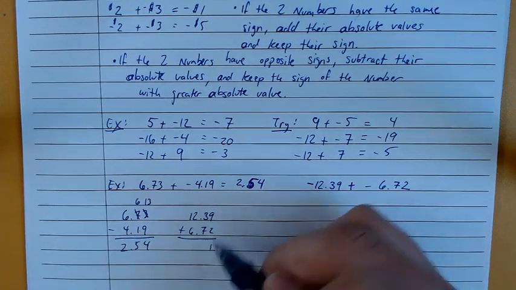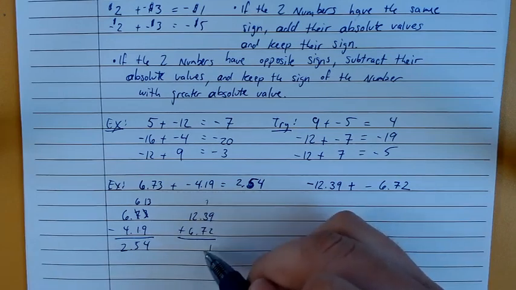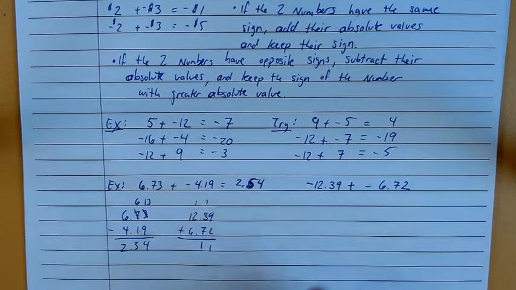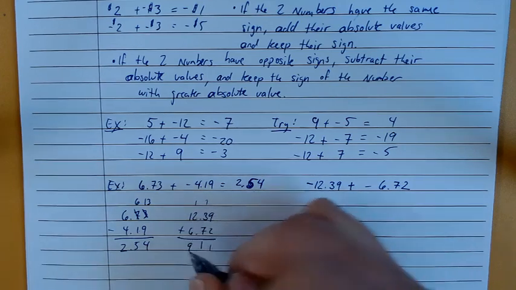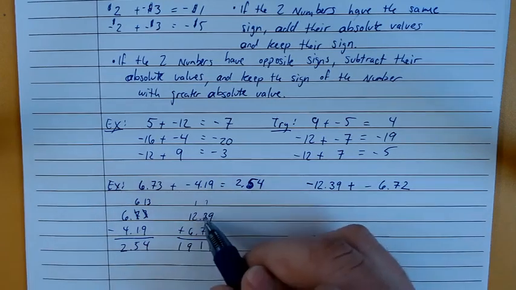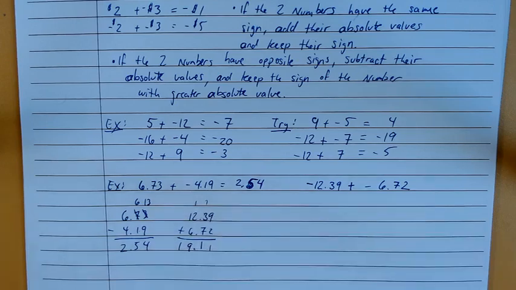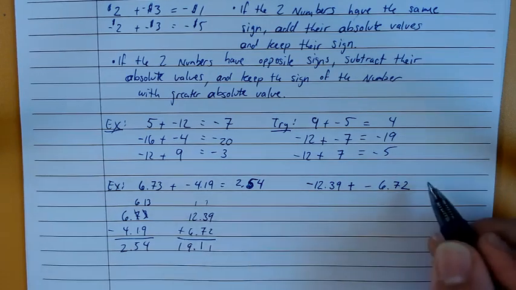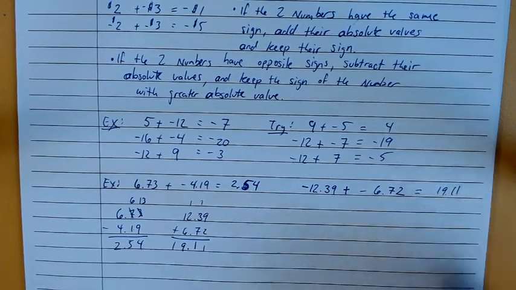9 plus 2 makes 11, so we carry our 1. 7 plus 3 is 10, plus the one we carried is 11. So carry your 1. 6 and 2 make 8, plus 1 more is 9. And there's nothing to add to the 1, so we just bring that down. Take your decimal, that comes straight on down like this. And so you have your result. It's going to be 19.11.